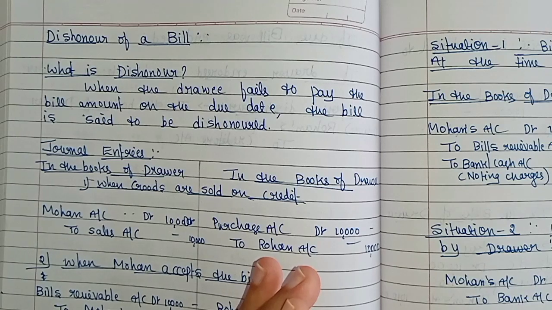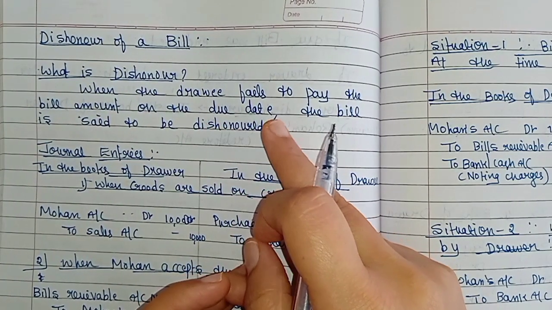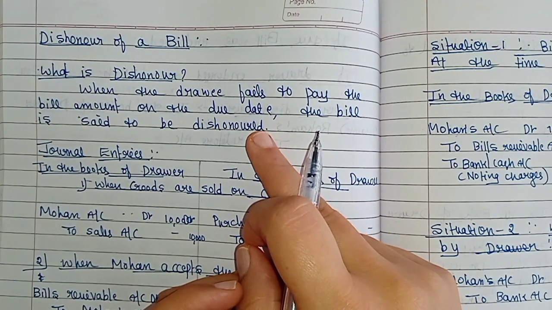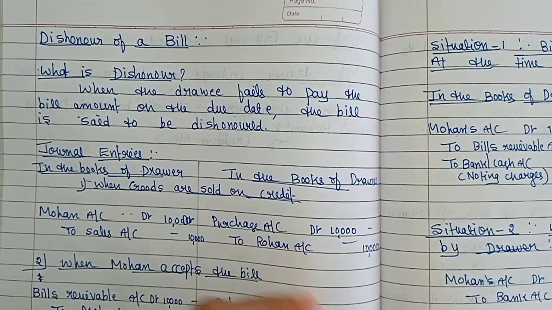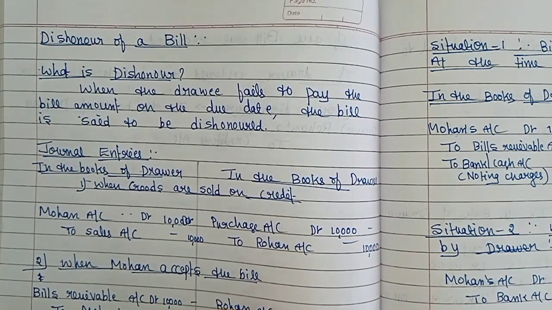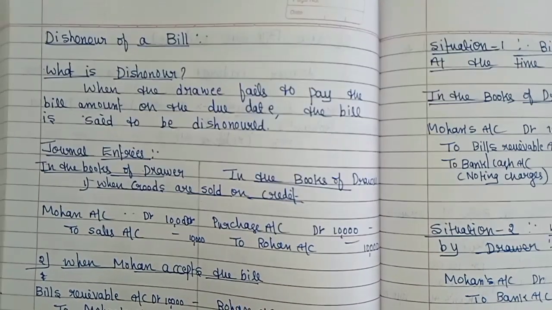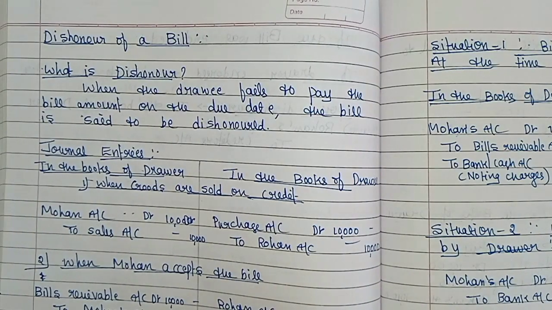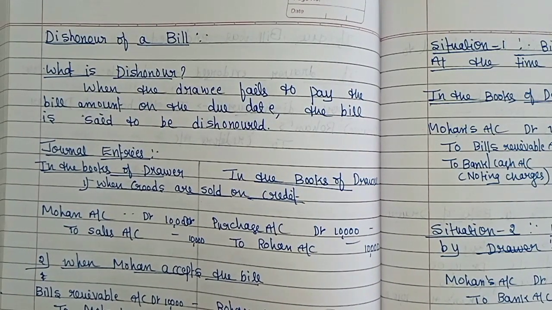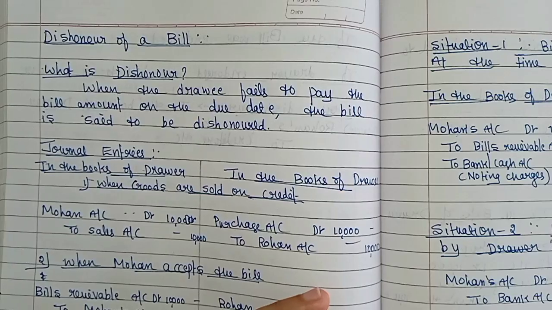So what is the meaning of dishonor? When the drawee fails to pay the bill amount on the due date, the bill is said to be dishonored. Clear? I hope this is clear to you all. So let's see one example and let's see the journal entries, how to pass the journal entries under dishonor of a bill.